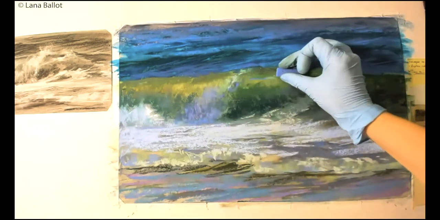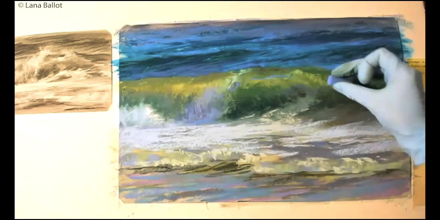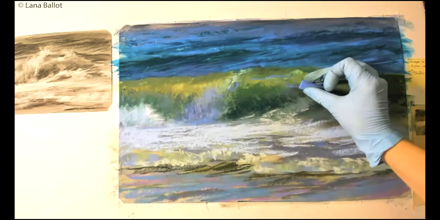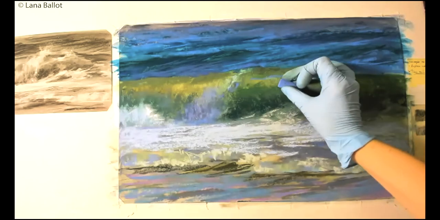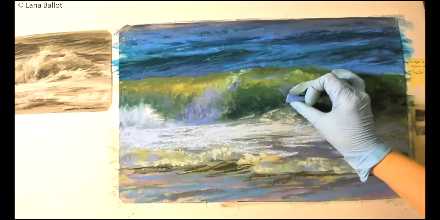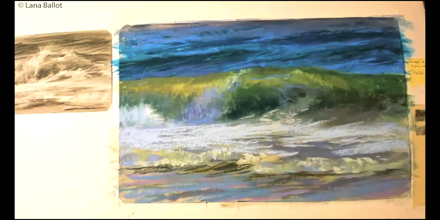So this is that kind of delicate fold edge here. So I can start working on some of the foam inside. Kind of suggesting this.